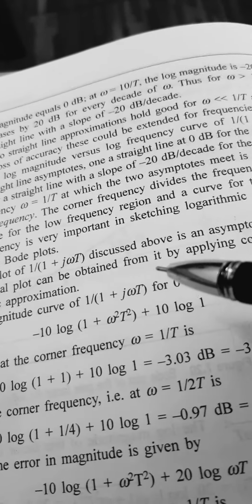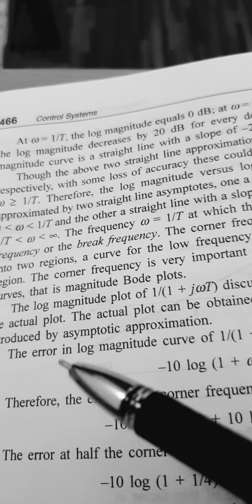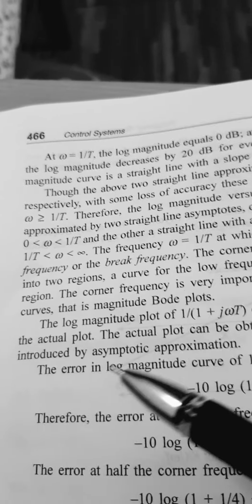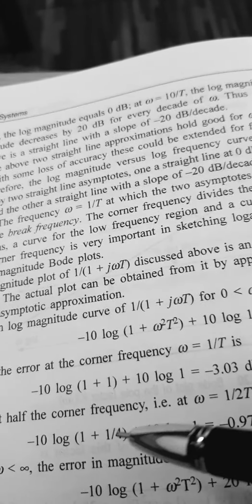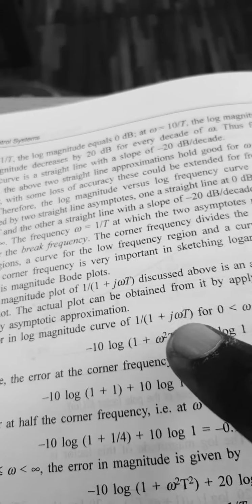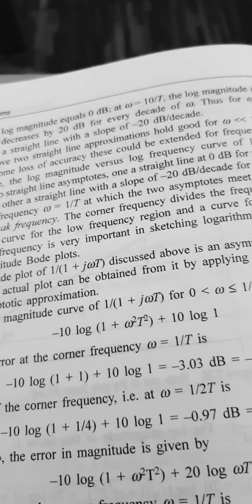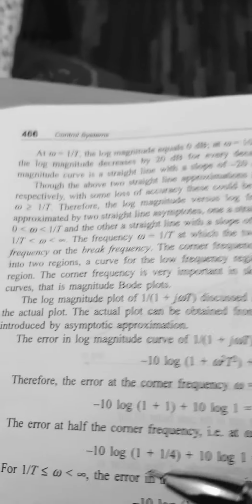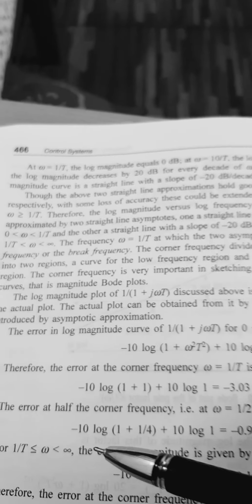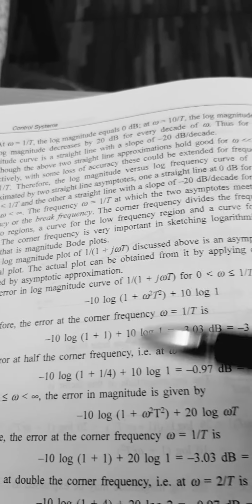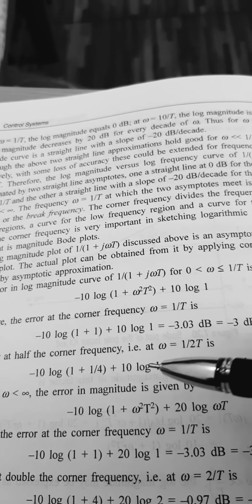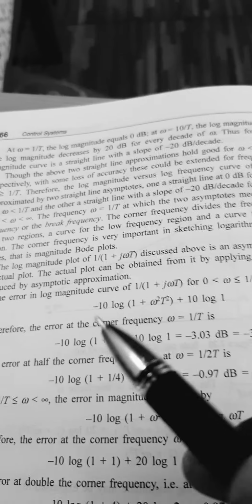The actual plot can be obtained from it by applying the correction for the error introduced by the asymptotic approximation. What you need to do is understand this. Once you understand that, you can directly apply the same thing. Every time you need not calculate these values, but one time you need to calculate. After that, the same knowledge can be applied everywhere.